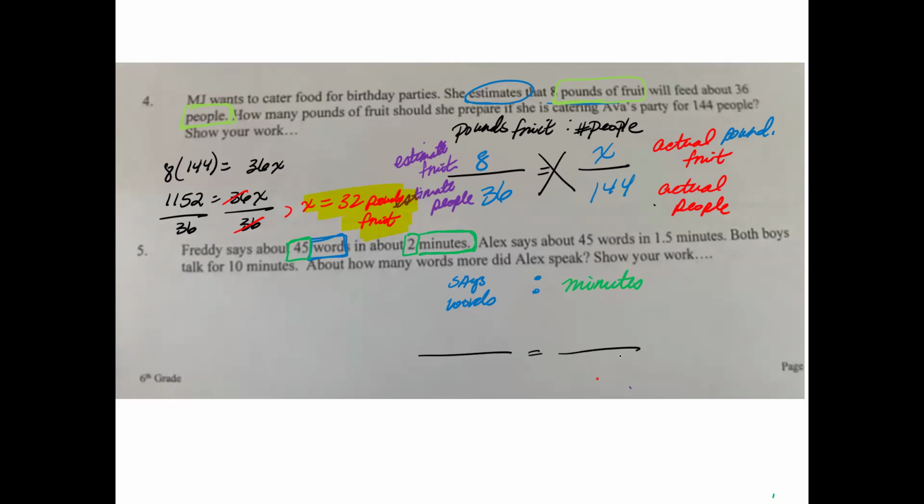Okay. How are we going to section this off? Said words, minutes. Who's going to be on top? What are the other two things? Top and bottom. Like the last one was estimated, top and bottom. Then it was actual. So what are the two things? No. Who are the two people? Alex and Freddie.